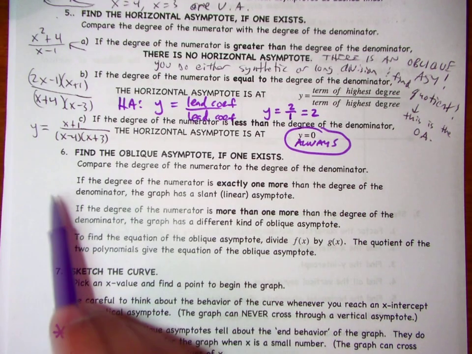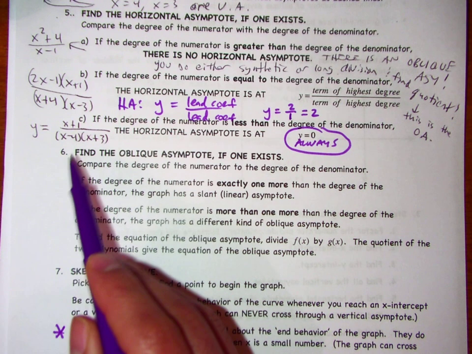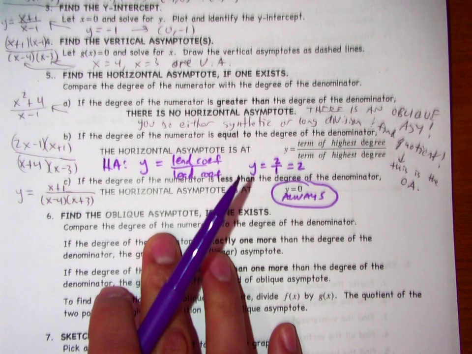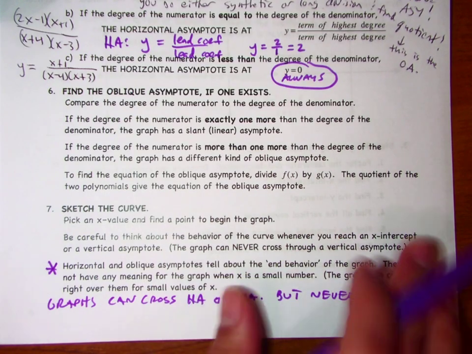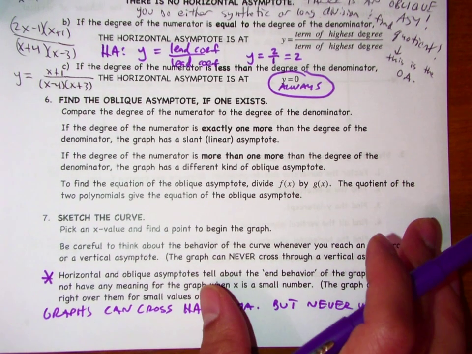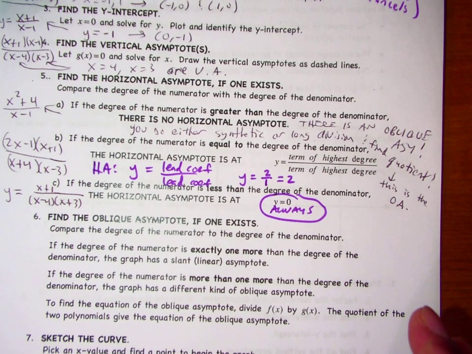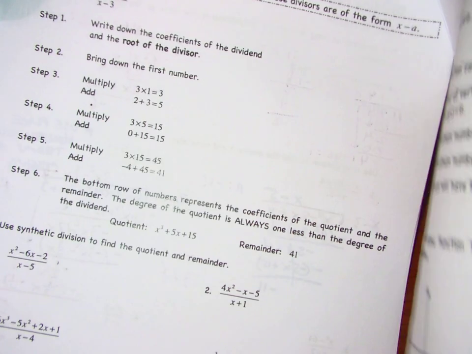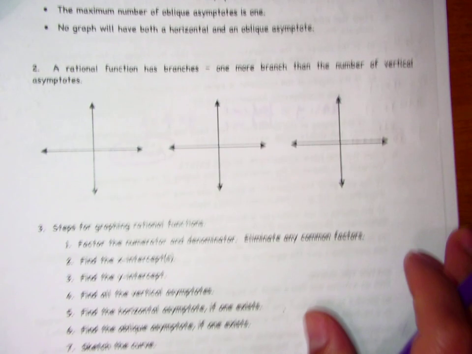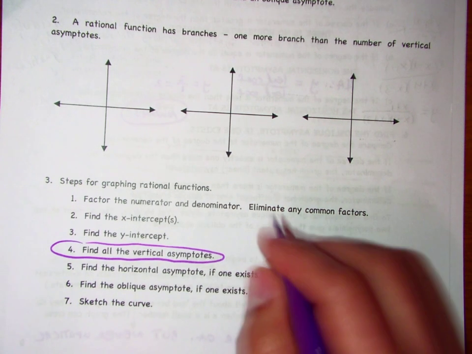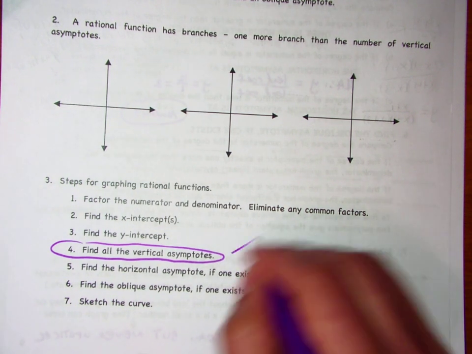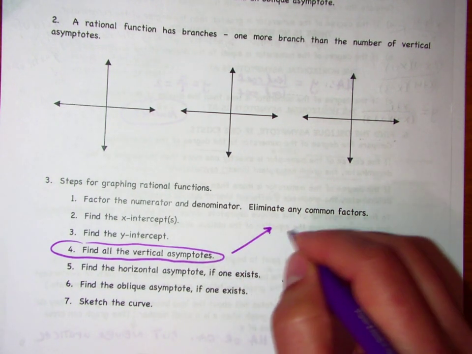So number 6, we're not going to worry about because I've already talked about how to find the oblique asymptote. And so here we are. Oh, let's add one thing though. Let's go back to page 6 since I'm out of space here on the detailed side. So if you look at page 6 right here where it says find the vertical asymptotes, let's do a scenario.